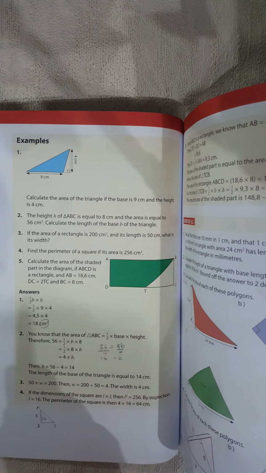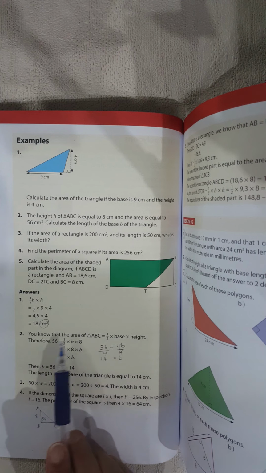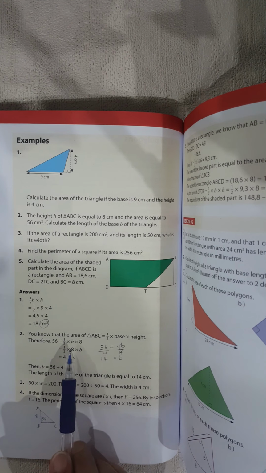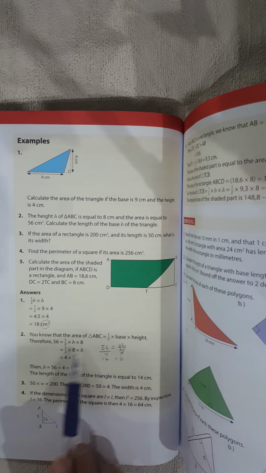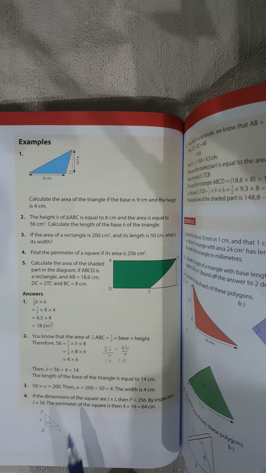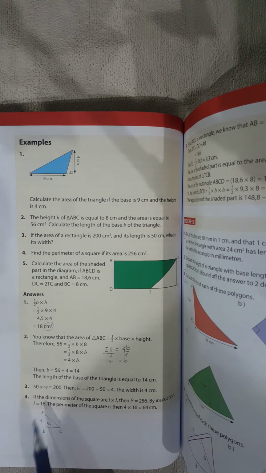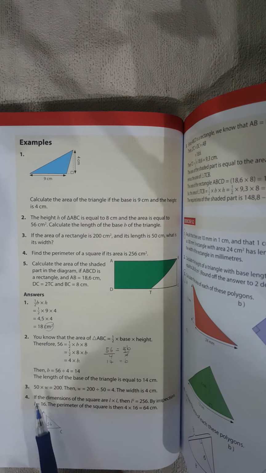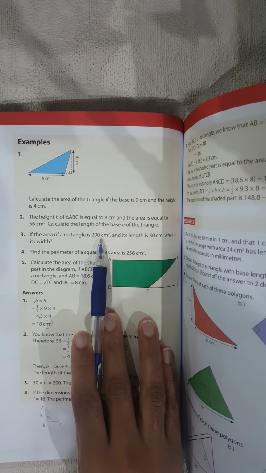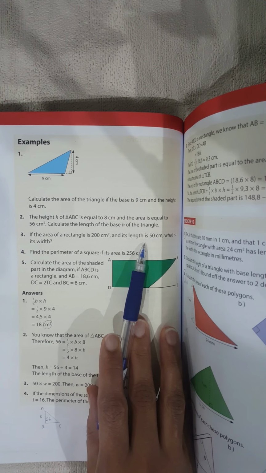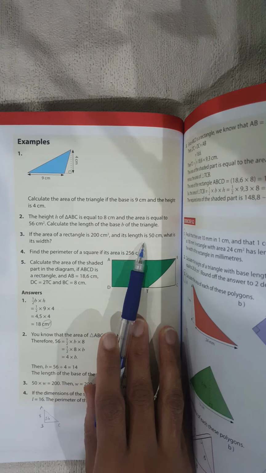So when you're calculating it for the first time like this, just use this example here. If they give you the area and you need to calculate one of the other two, then you're substituting and trying to solve it like this, right? So number 3 is here: if the area of a rectangle is 200 centimeters and its length is 50 centimeters, what is the width?